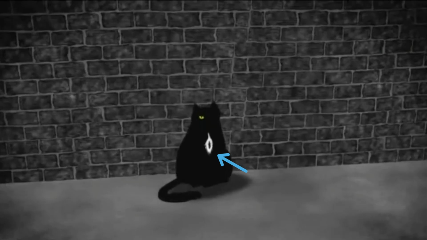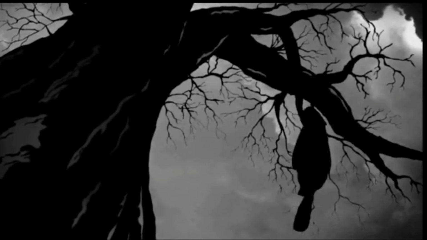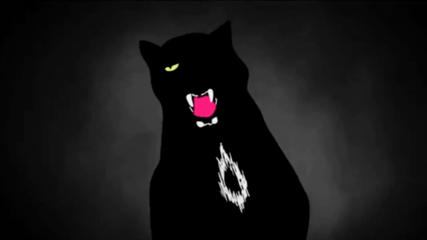Just to be sure, the second cat is not Pluto. This one has a white mark on its chest, unlike Pluto. But this cat is supposed to be a symbol of Pluto's murder, while the meowing at the end of the story is supposed to represent the narrator's guilt. Sorry, I know that was a lot.